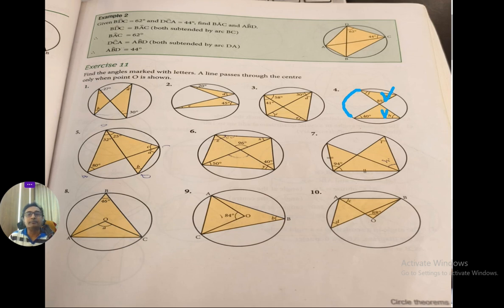Now G का वैल्यू क्या है? F का वैल्यू है कितना? 40, एंड ये सर्कल है, यहाँ पे थोड़ा सा इंक्लाइंड आ रहा है, सेंटर है, सो ये 85 है, ये 40 है, 85 प्लस 40 is 125.